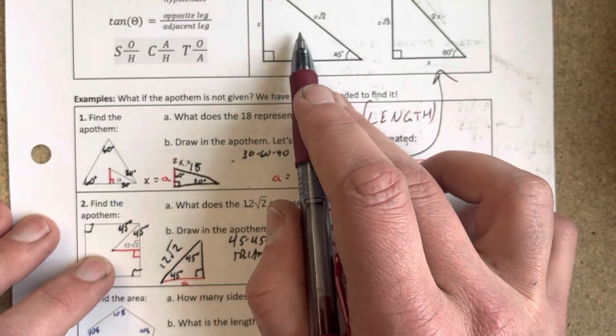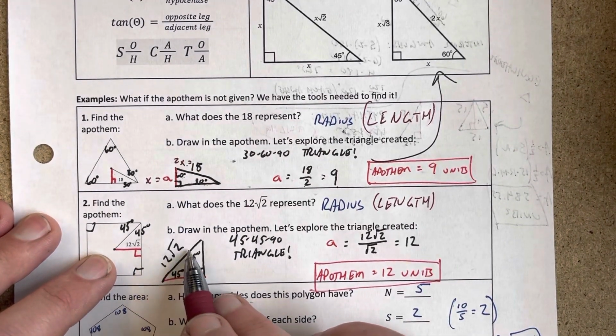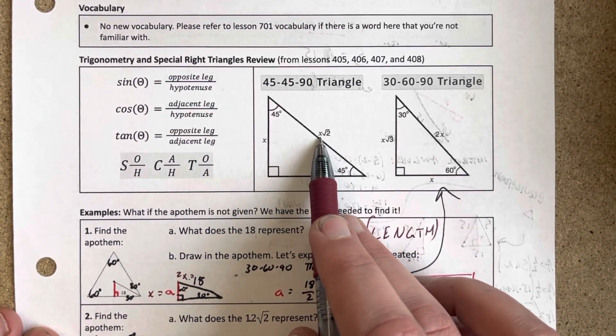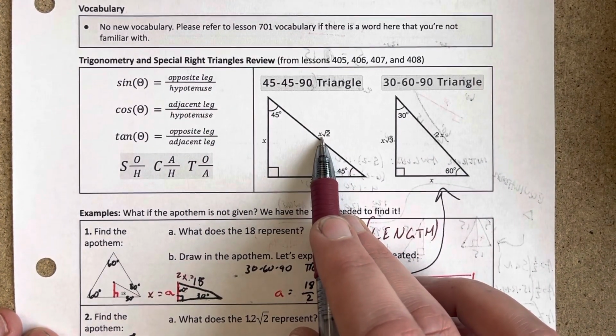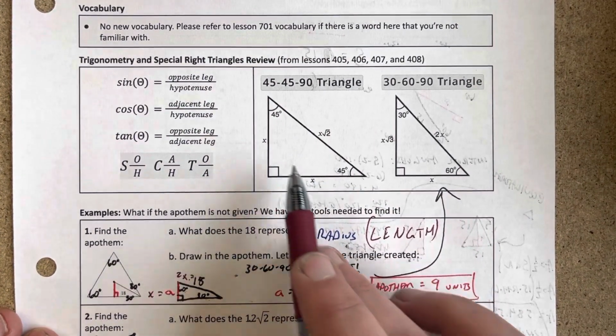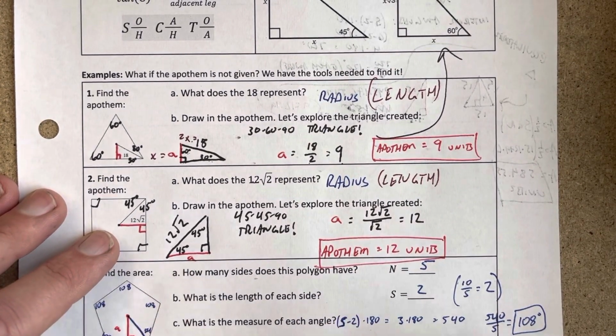So we're going to use this special right triangle template. Notice how our hypotenuse has a length of 12 root 2. Notice how this hypotenuse has a length of x root 2. So whatever number out front of the root 2 is our x value. Notice here in the template, the x value is the length of the legs. That's pretty sweet. That means that our a value just has a length of 12.